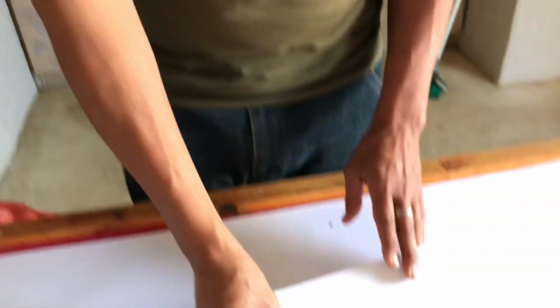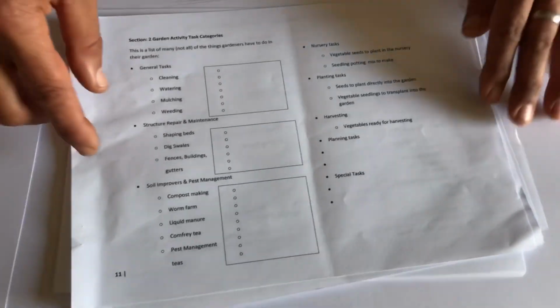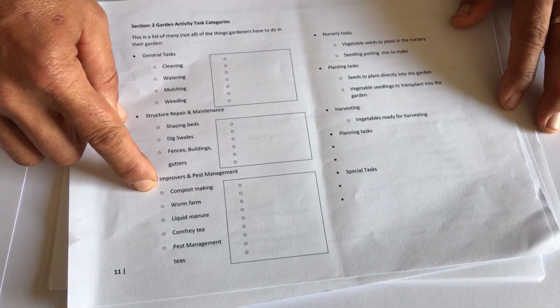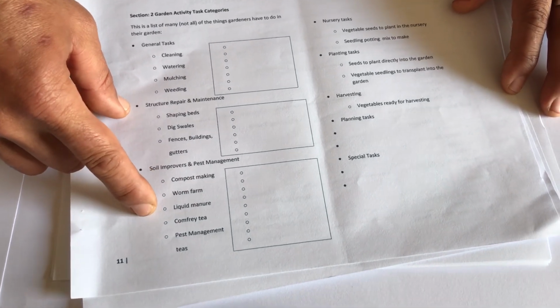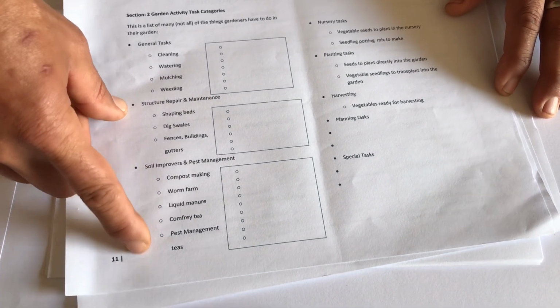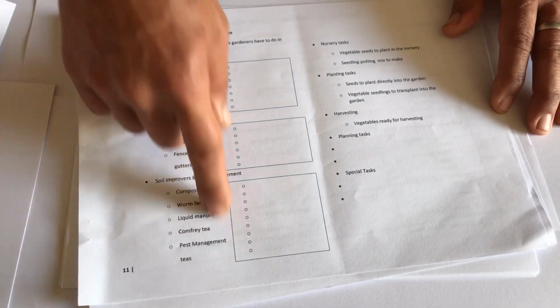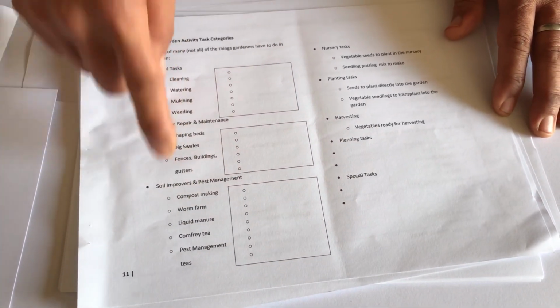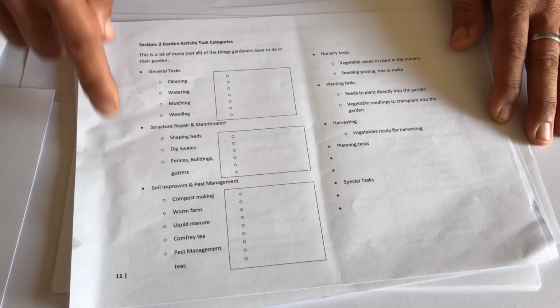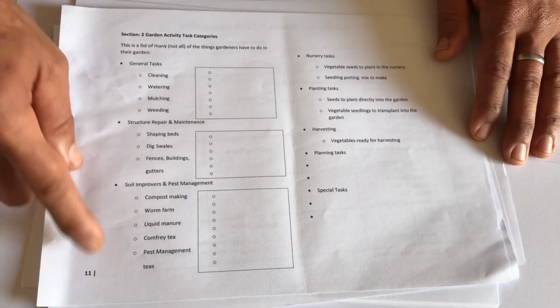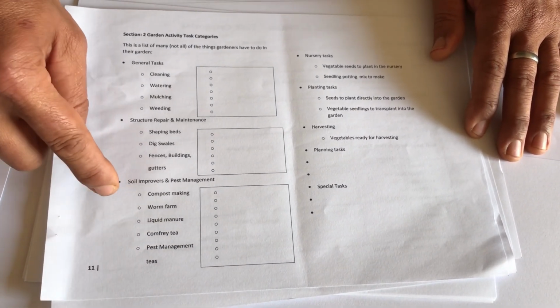And these big structures, I like to do them in winter when I've got the least work in the garden, because things tend to grow slowly. Next, we've got our plant improvers and pest management. So here we're looking at compost making, worm farms, liquid manure, comfrey tea, and our pest management teas. We've left space. You're going to fill this in according to how you want to do it.